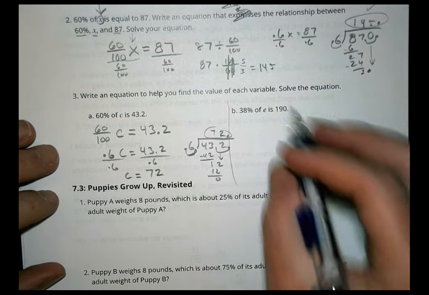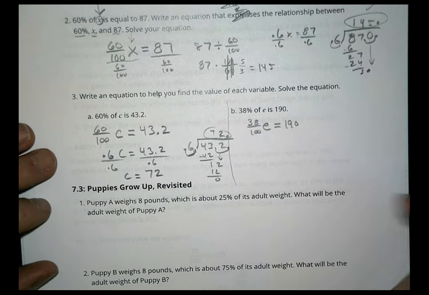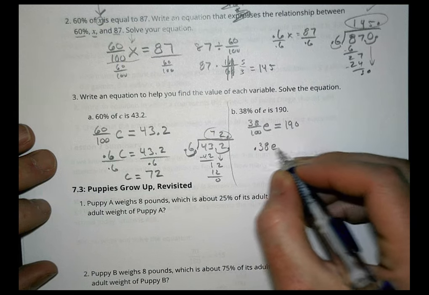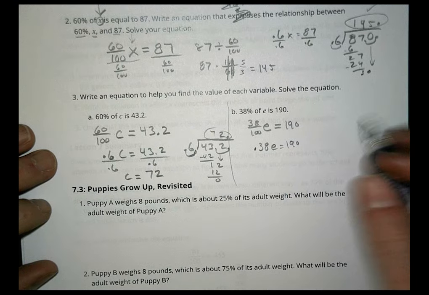Over here, 38%. Again, we have 38 over 100 of E, so multiply by E, is 190. Alright, so I could divide both sides by 38 over 100, or multiply by the reciprocal, or I could turn this into a decimal. 0.38 E equals 190. I'm going to do that with this one again, just makes it a little bit easier.